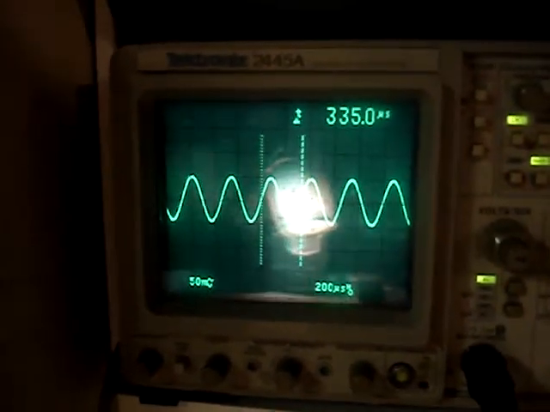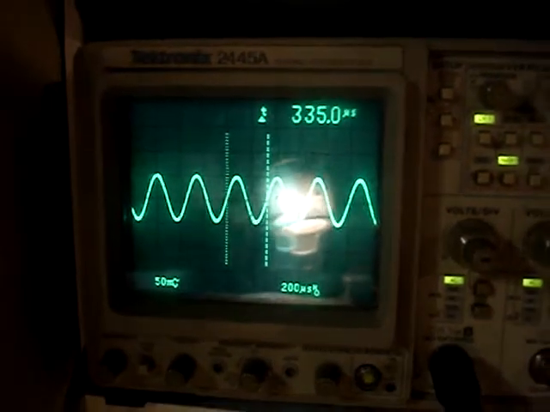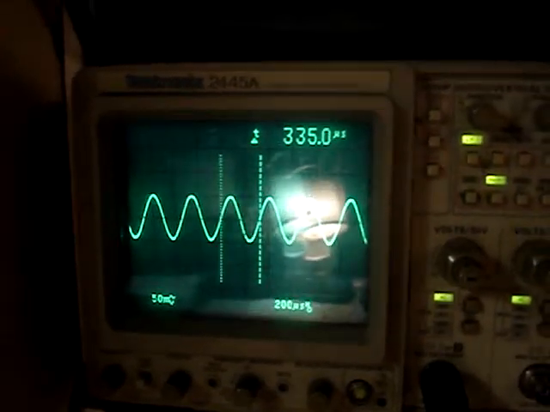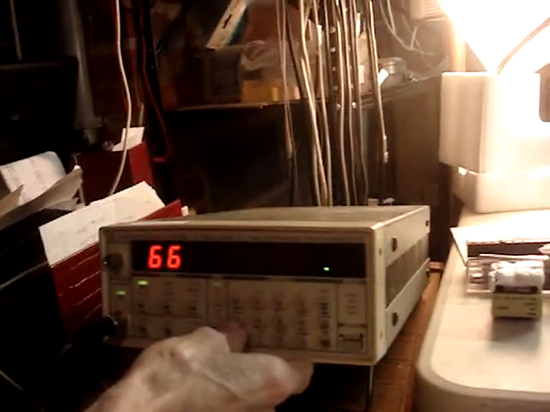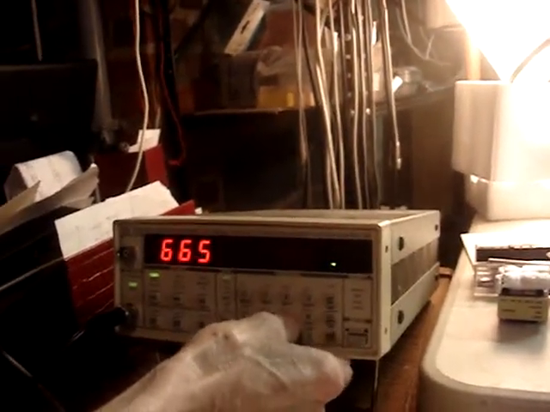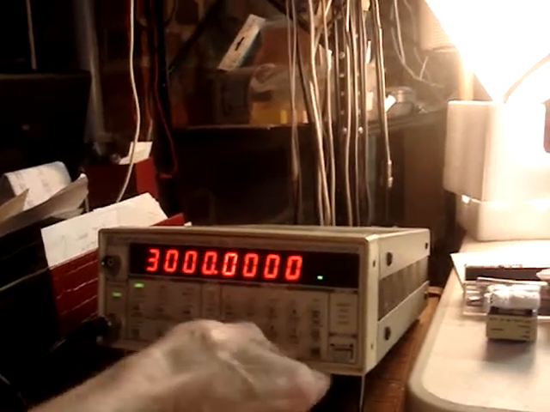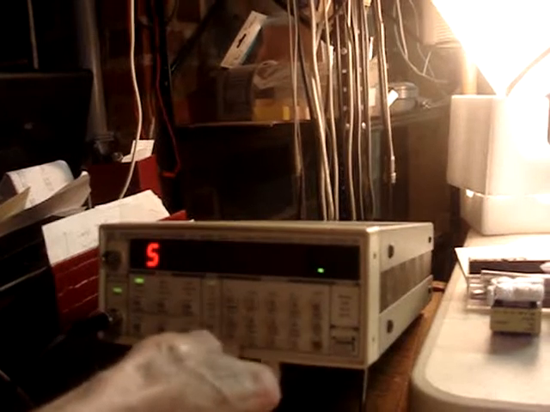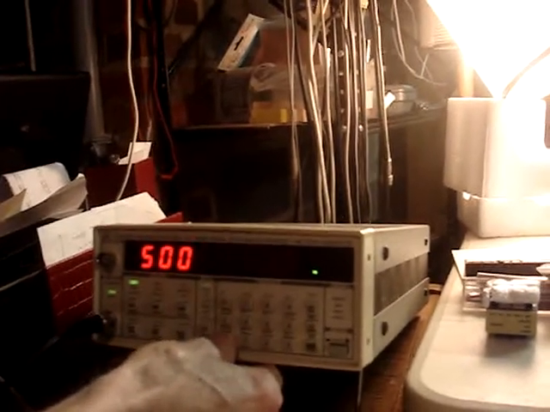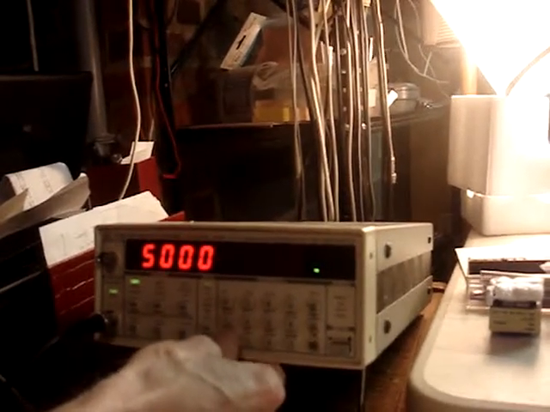Well, the easy test for that is to now boost our signal up from 3 kilohertz to 5 kilohertz over here, and watch what happens to the line filters, who now take a higher frequency, from 3 to 5 kilohertz.